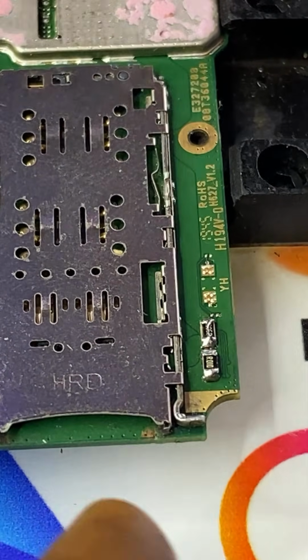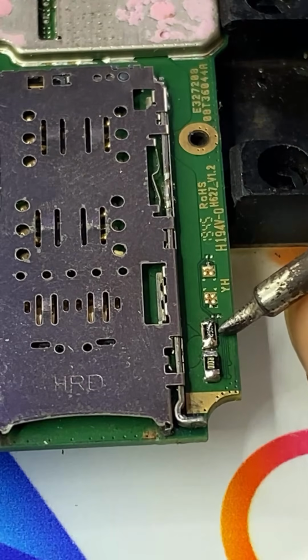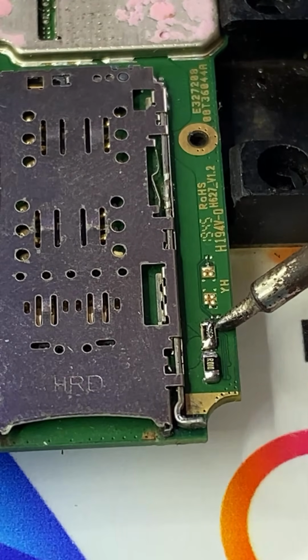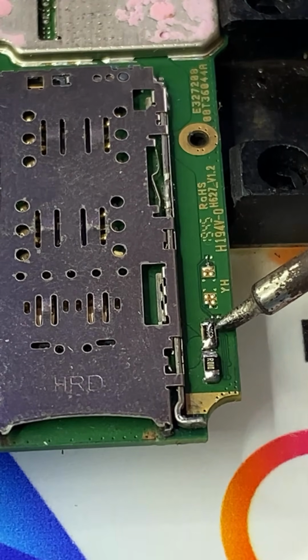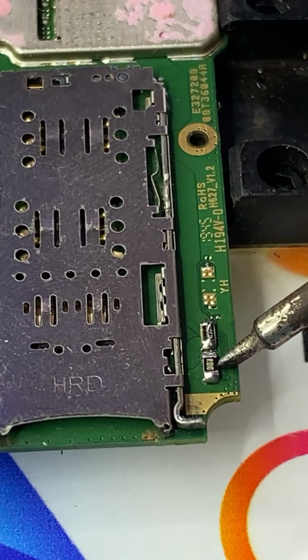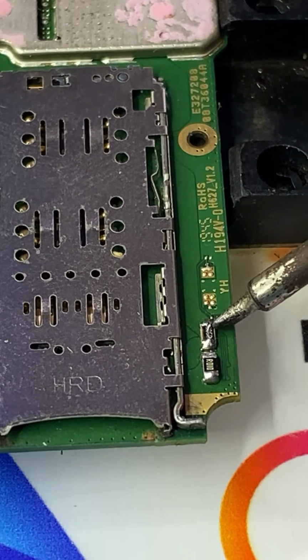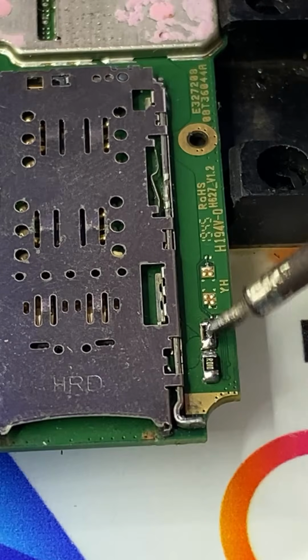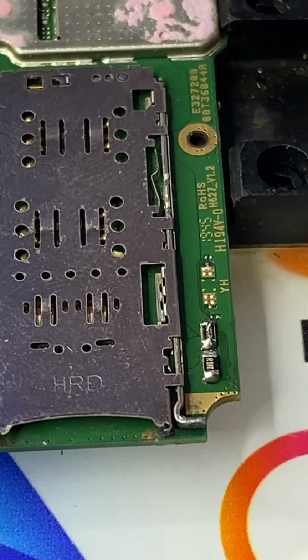Like I said before, this particular fuse resistor is the one responsible for the positive line, while this one here is responsible for the negative line. I shorted this one, still not working, so I will disconnect here and short this one.